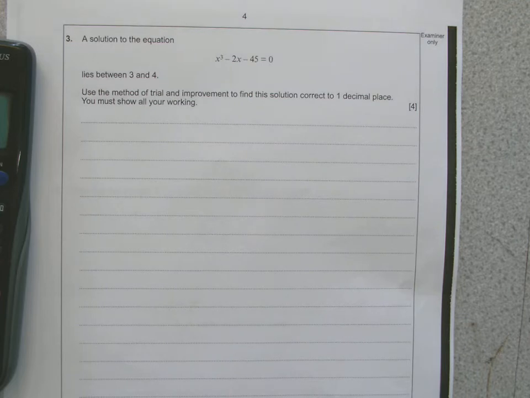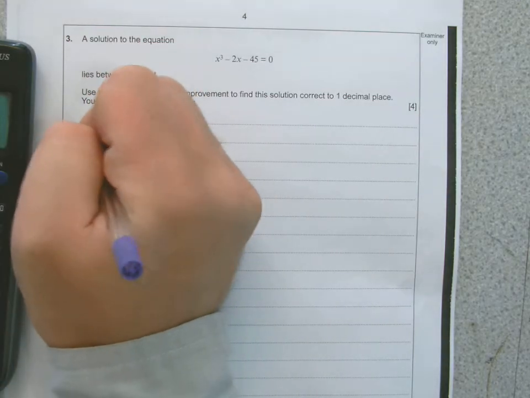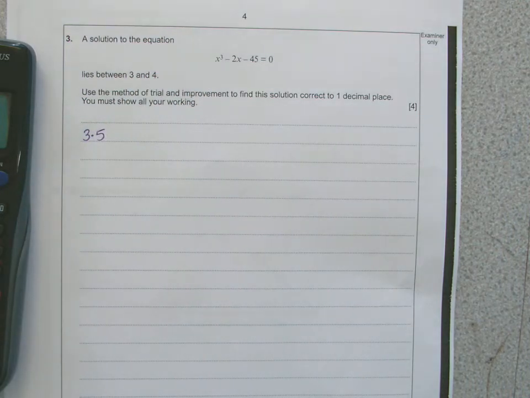Okay, trial and improvement for this equation here. It says a solution exists between 3 and 4, and you're going to use this trial and improvement method to find an answer correct to one decimal place. So the first thing you do is you try values between 3 and 4, okay? And where you should start is in the middle of 3 and 4, so you need to do 3.5.